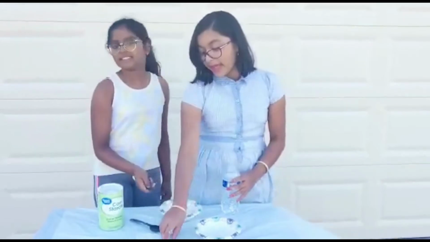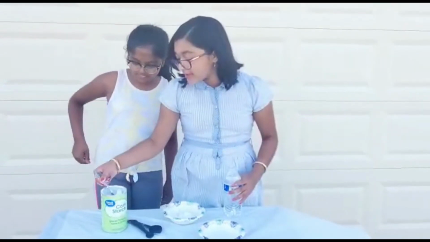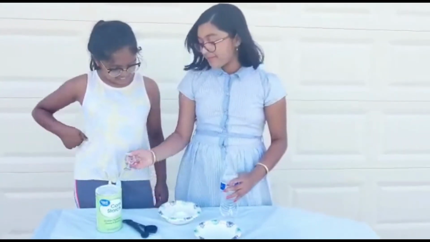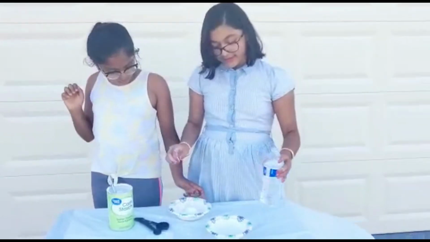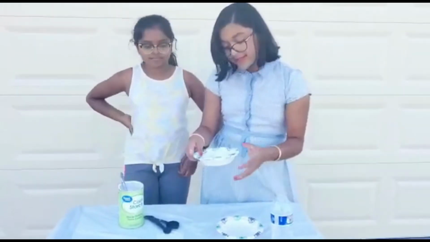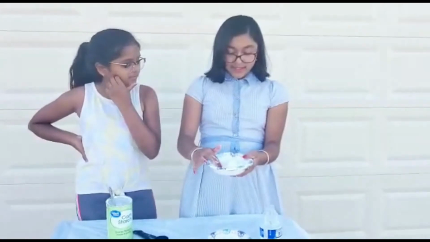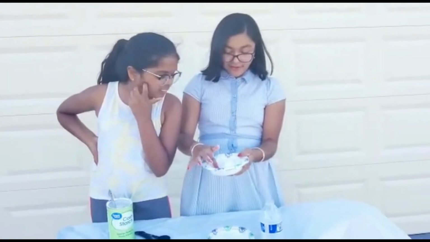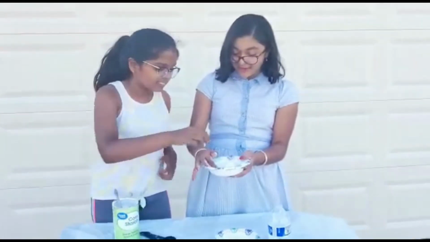Okay, all right. I think we might need a little bit more cornstarch, so I'm gonna add just a tiny bit. Yeah. And you kind of see it's forming over there. Yeah, you can already see it's starting to form. This part has already started to become a solid. Oh wow, look, the oobleck is already forming.